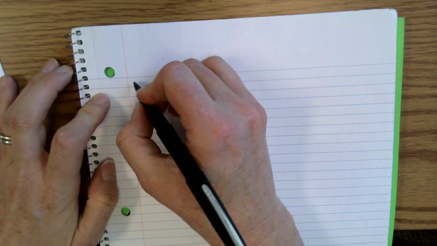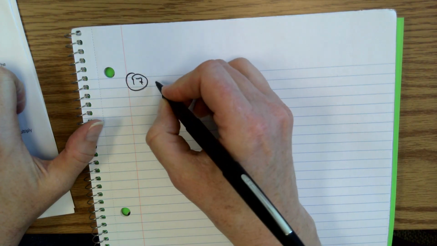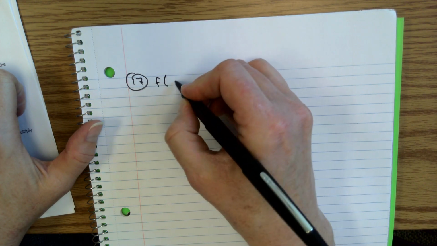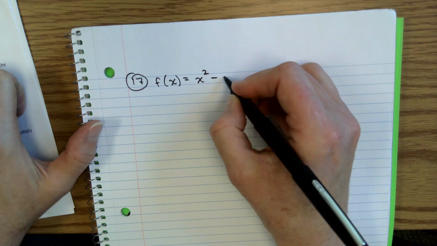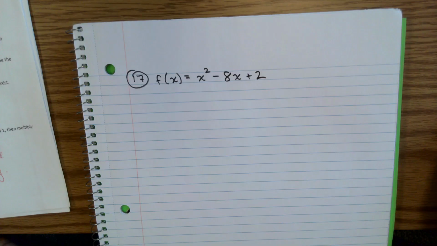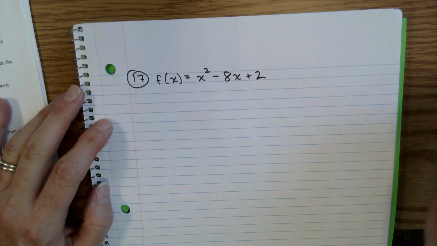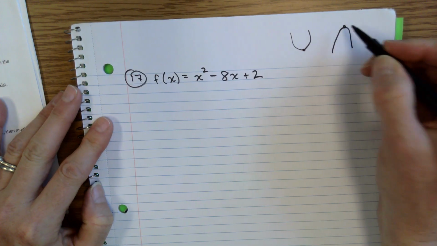Find the domain and range of a parabola or a quadratic equation. I was going to do a previous problem that practiced finding the vertex of a quadratic, but we're going to have to do this here anyway, so we'll practice that here. Put your answer in interval notation for domain and range. All right, parabolas can either look like this or like this.